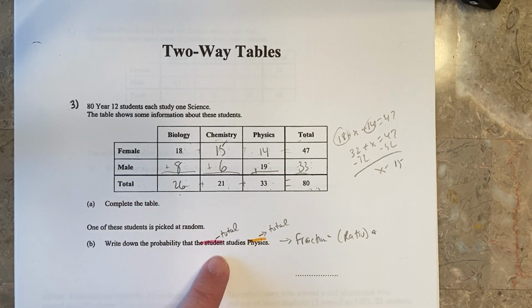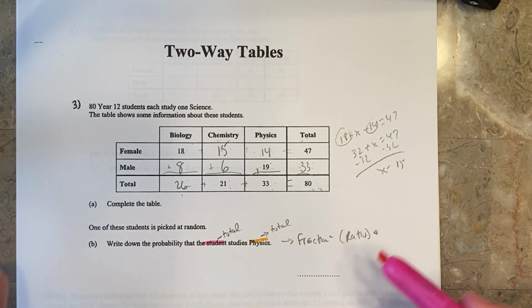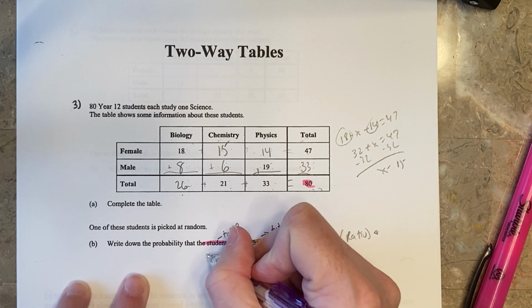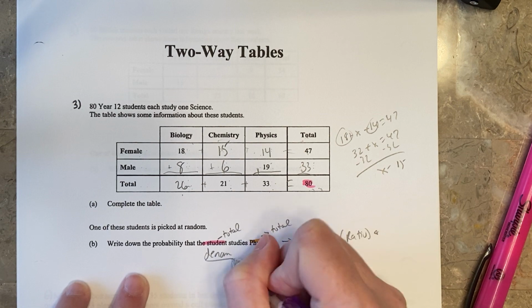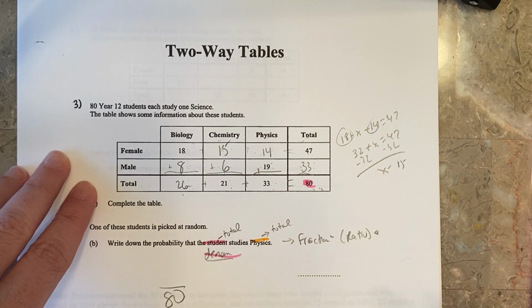So where was our total number of students here? What was the total number for the whole entire thing? Remember, that's this one right here. So that's going to be 80. And this is going to be your denominator. This is the number that you are going to divide by.